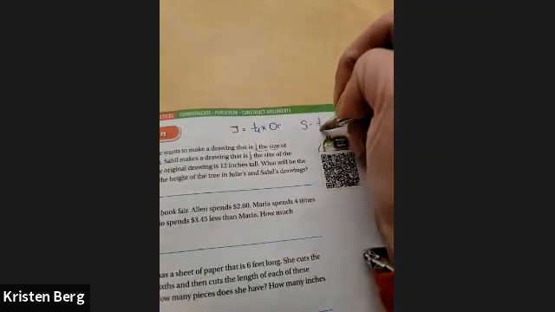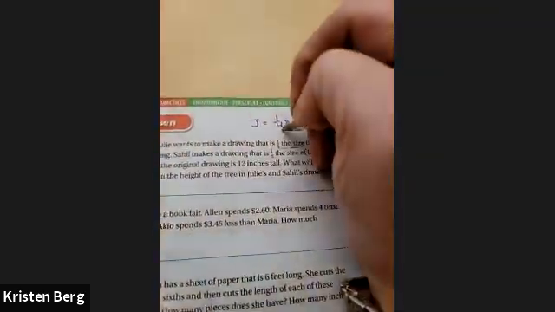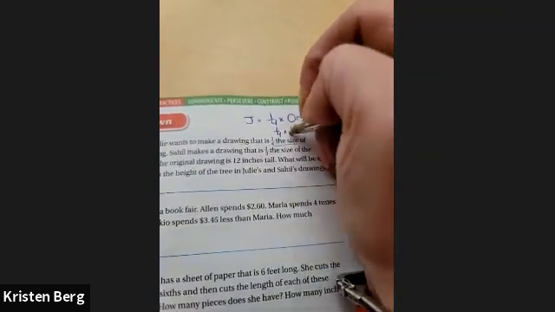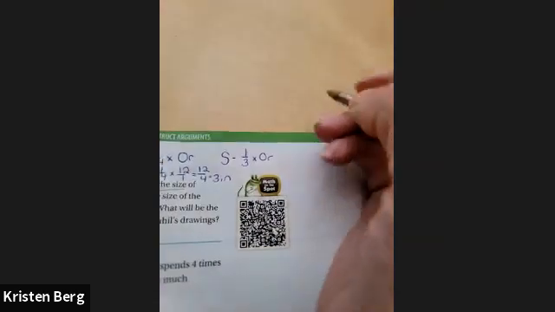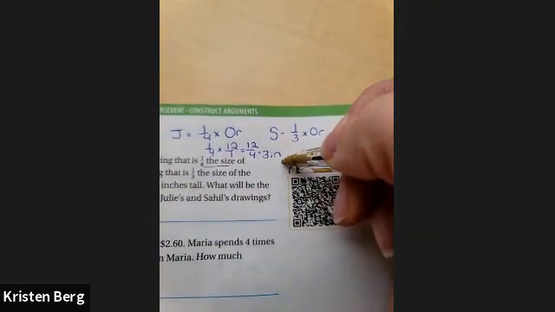So 1/3 of the original. So a tree in the original drawing is 12 inches. So actually, it would be 1/4 of the 12 inches. So that would be 12/4, which is 3 inches, because 4 goes into 12, 3 inches. So Julie's tree would end up being 3 inches.